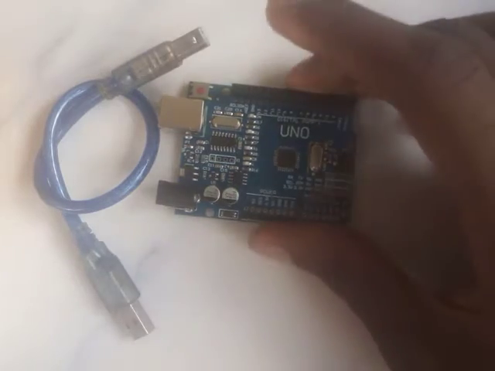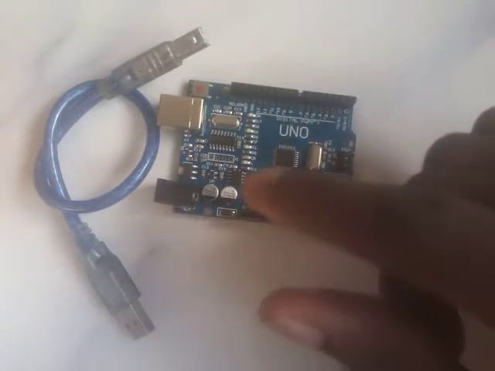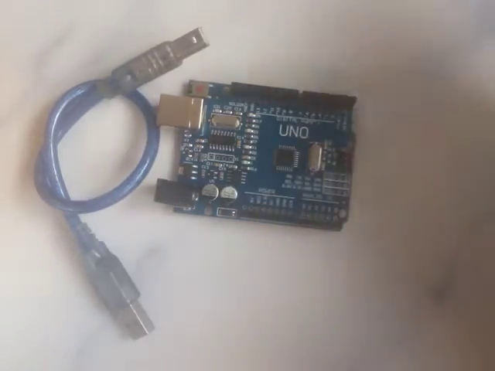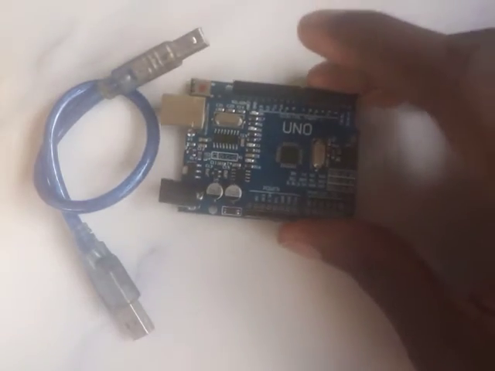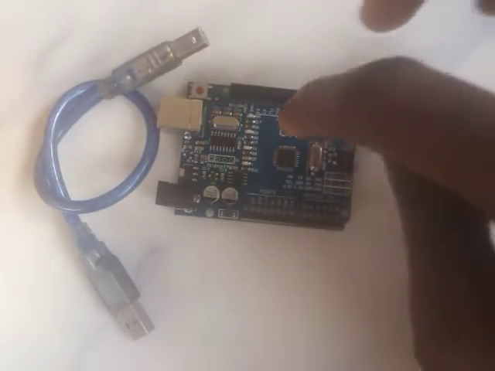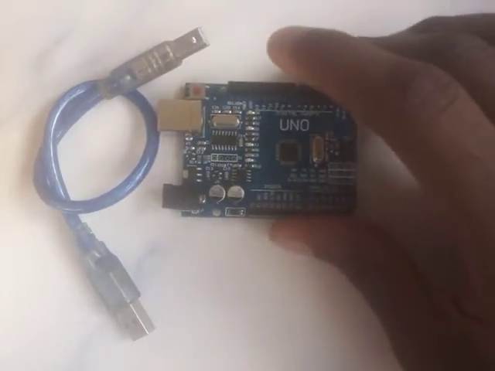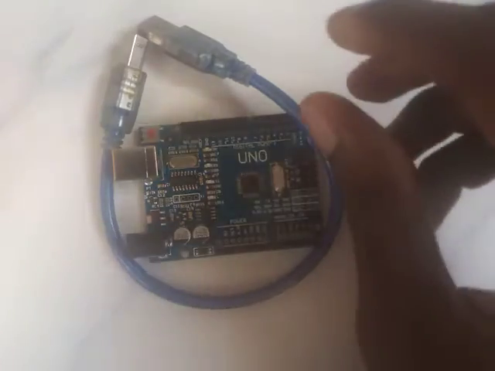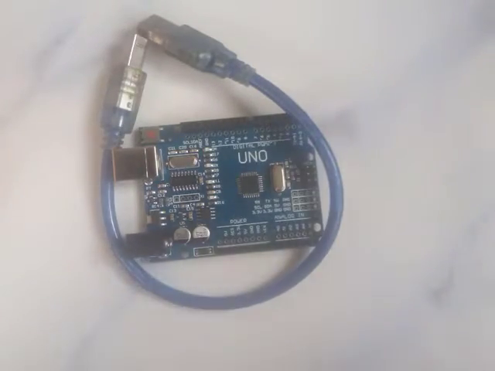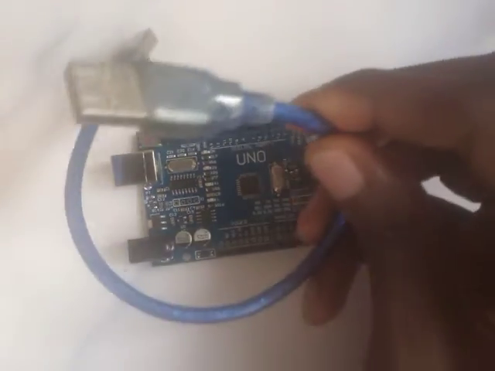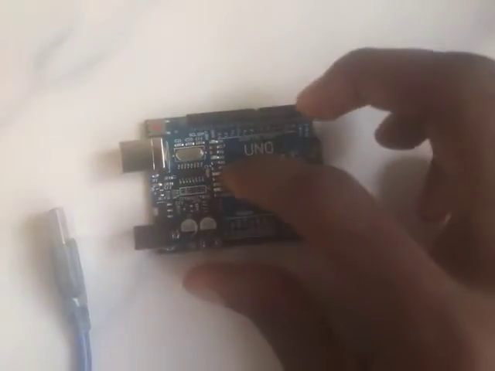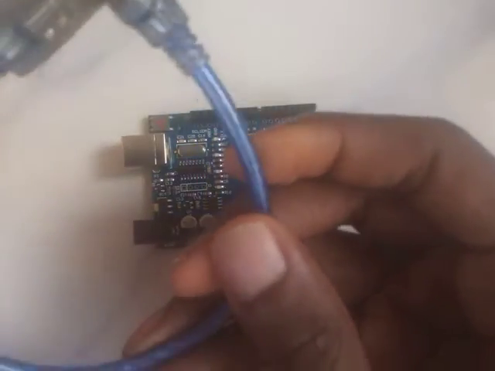For you to use the Arduino board, you have to write some form of programs which would be transferred into the Arduino board from your laptop or your computer through its USB. So there's the Arduino Uno USB, which you could plug in like this. You write your program on your laptop and then you transfer the program using this USB to the Arduino board. So we'll just keep the USB aside for now.